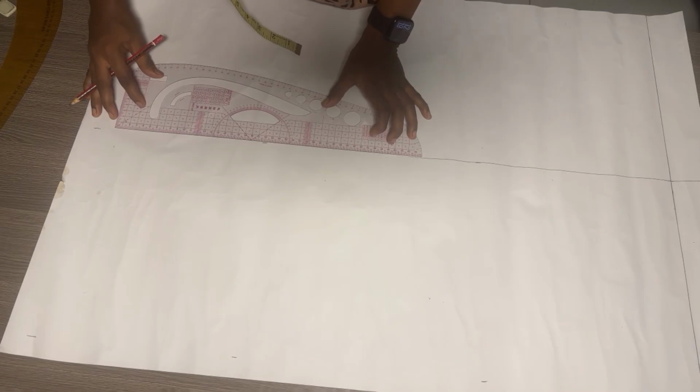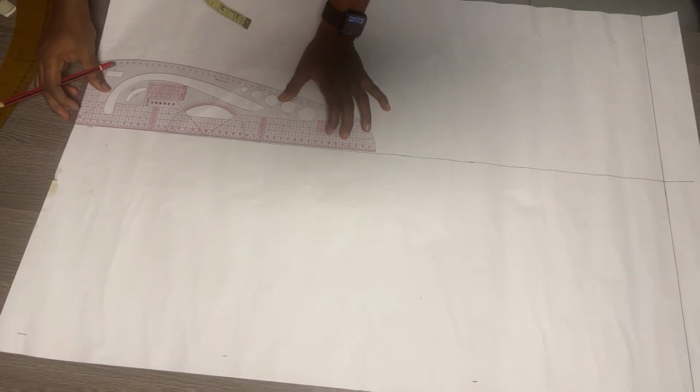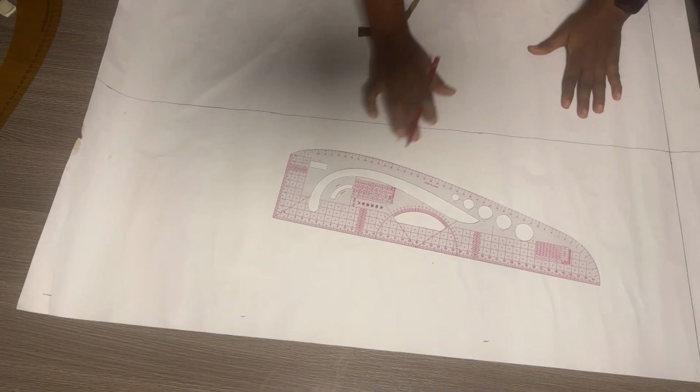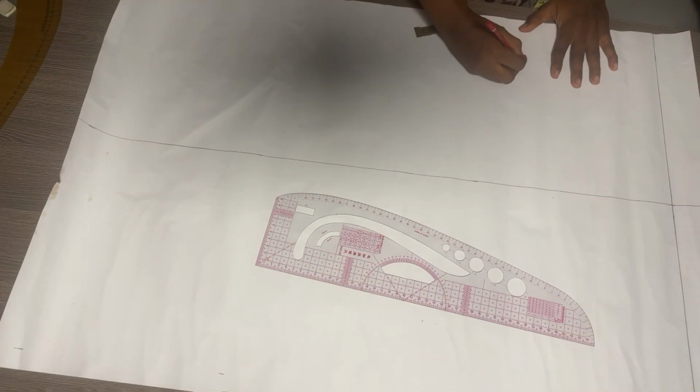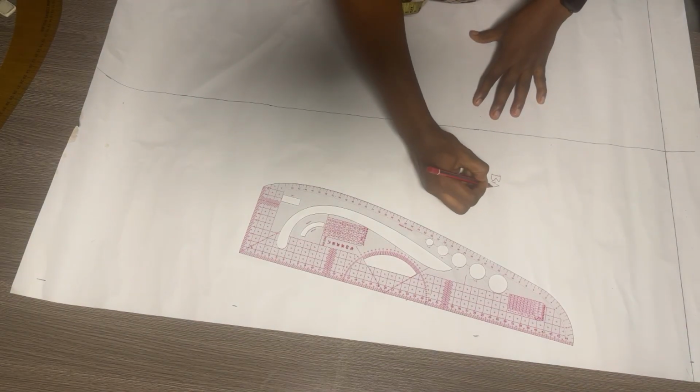Then you connect the lines. Connect the back. Let's say this is our front. Then here will be our back.